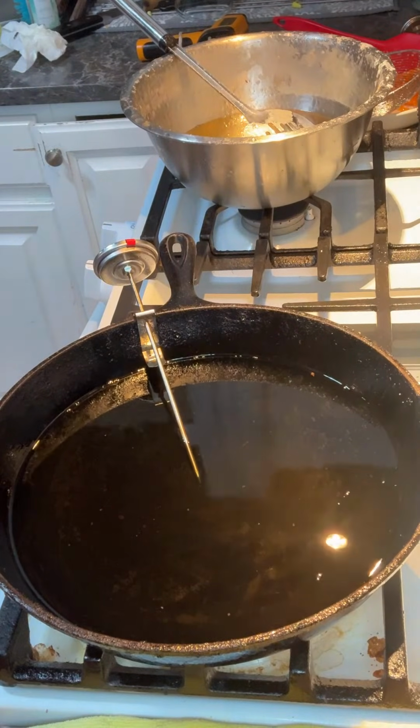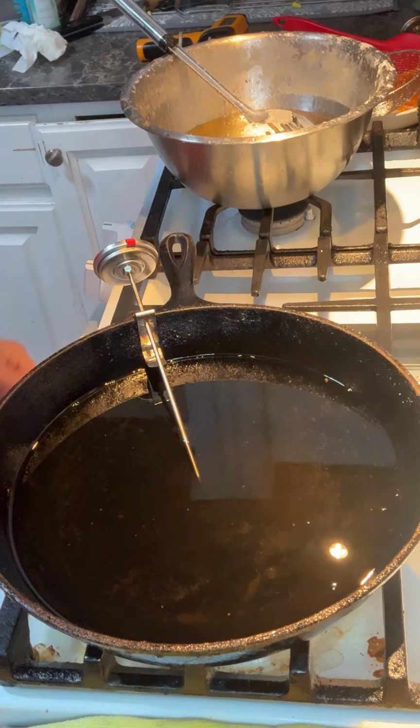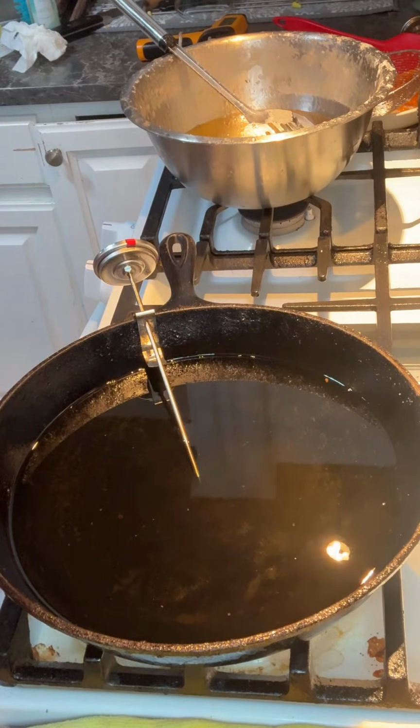I'm using canola oil today. You can use vegetable oil, you can use canola oil, you can use ghee, you can use a mix of both oil and ghee. Anything works, whatever you have in your pantry. So right now it's 325, so I'm gonna start adding my batter.